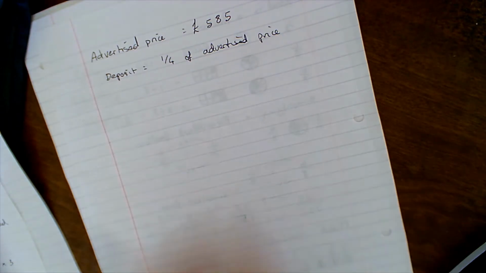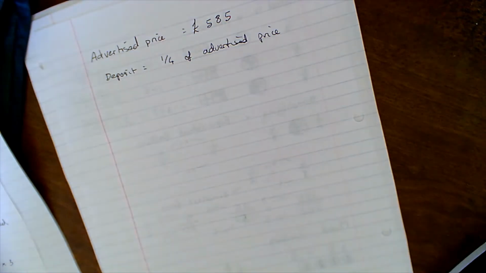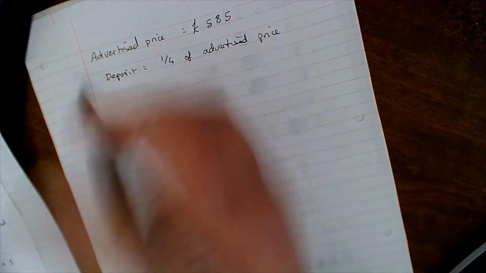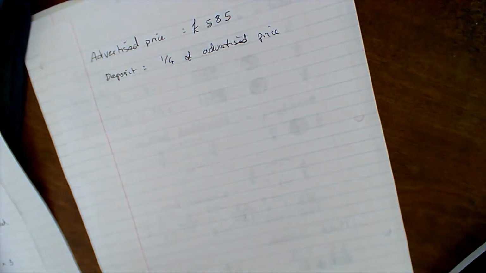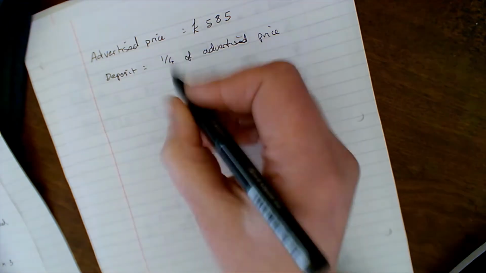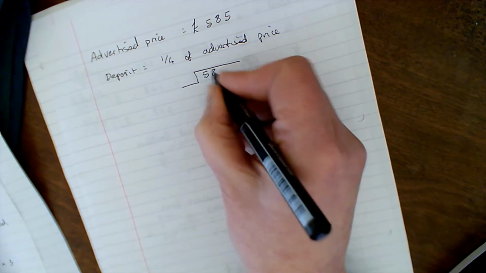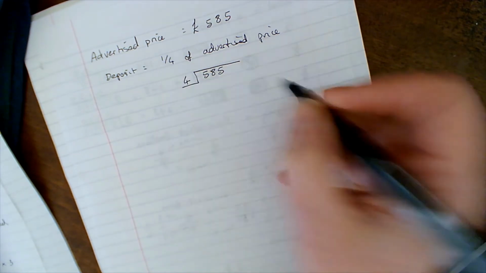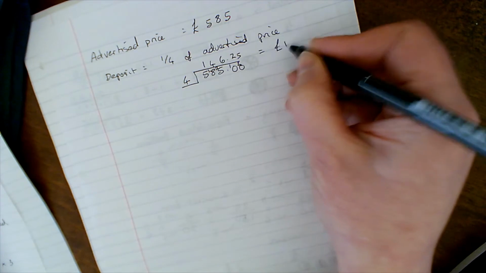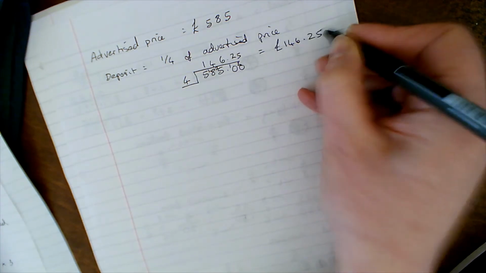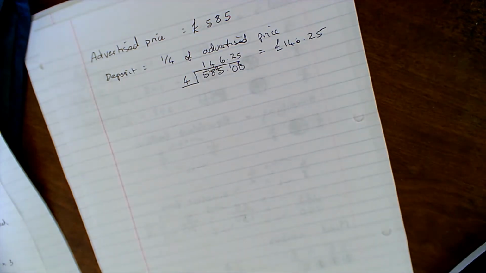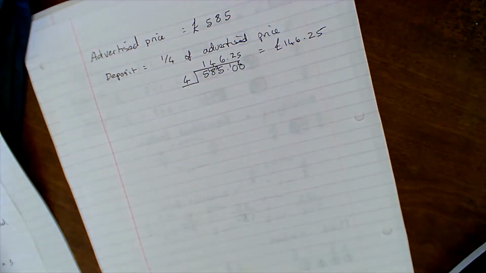Let's do the maths. If it's 1/4, then we're sharing the price into 4 bits. The deposit is one of those 4 bits. That's just a division sum. So we're going to take 585 and divide it by 4. £146.25. Okay, so that's it. To find a 1/4 of something, you just divide by 4.